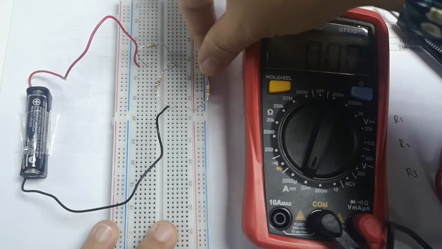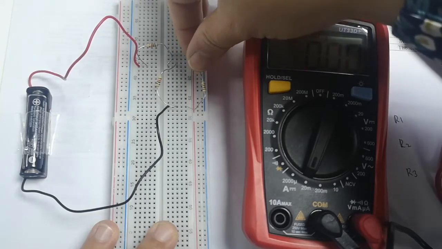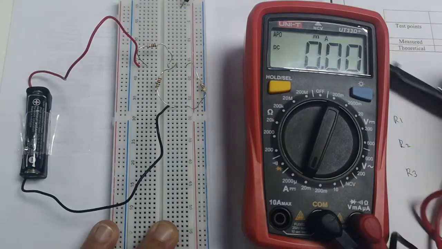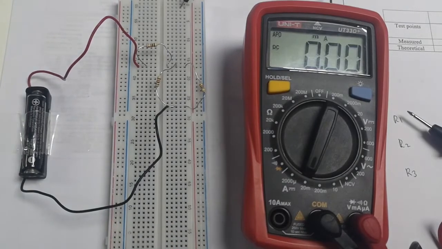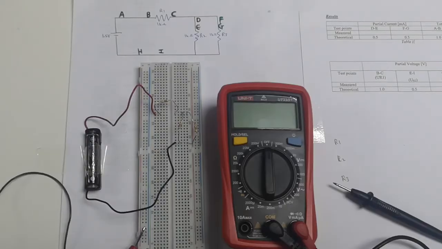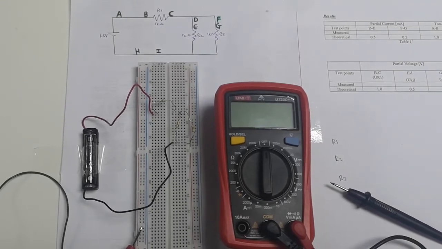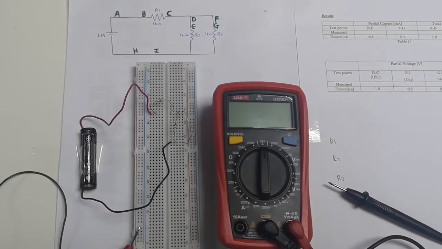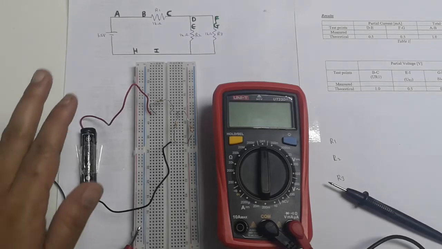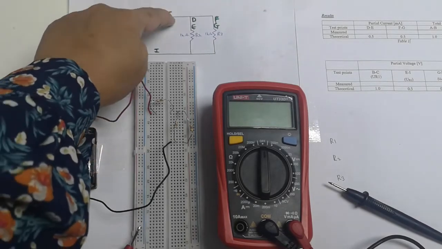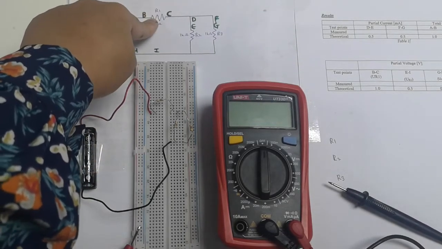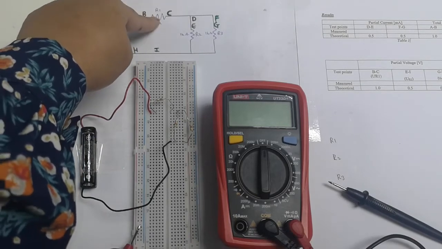After this, we are going to measure our partial voltage and total voltage. Now let's measure our total voltage and partial voltage. For our partial voltage, we're going to measure it at BC, which is the partial voltage for resistor 1.